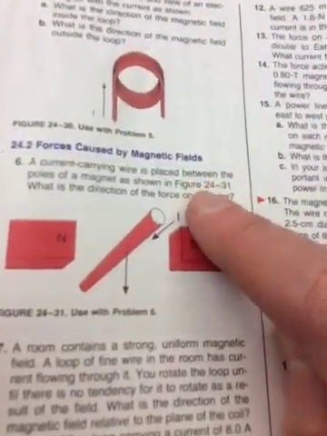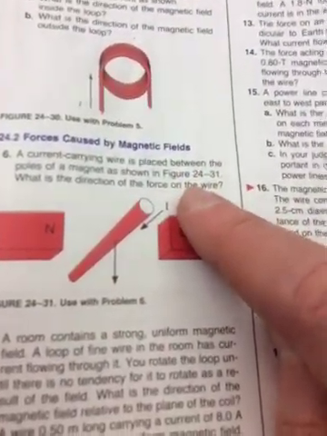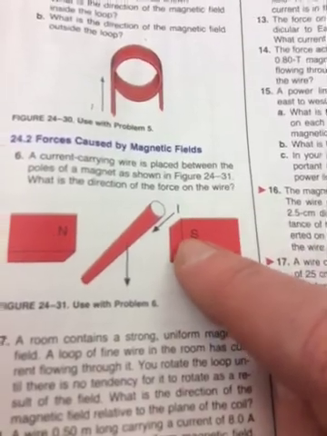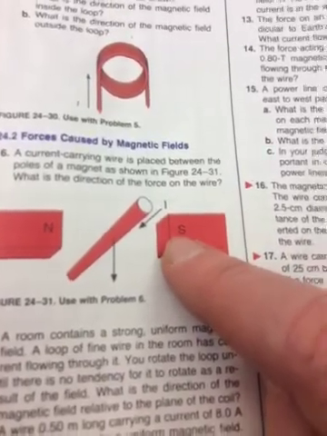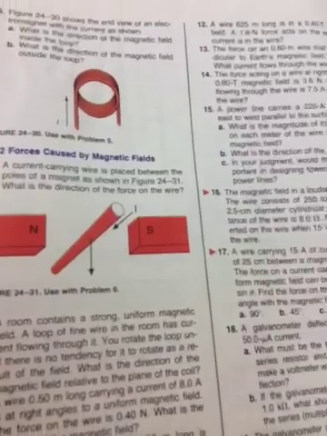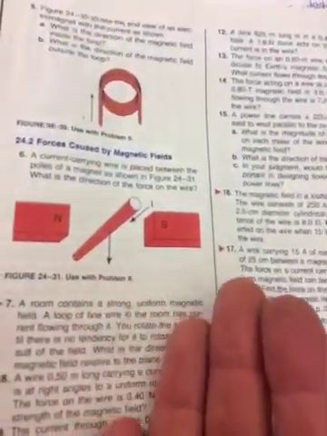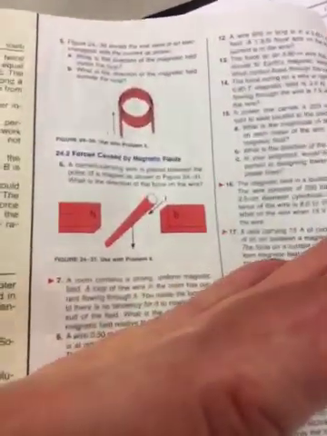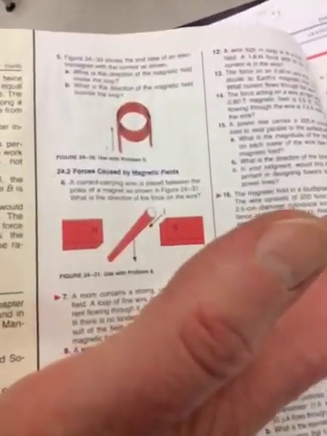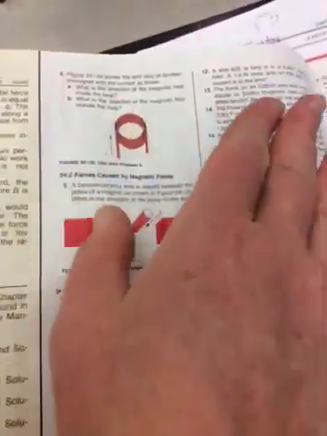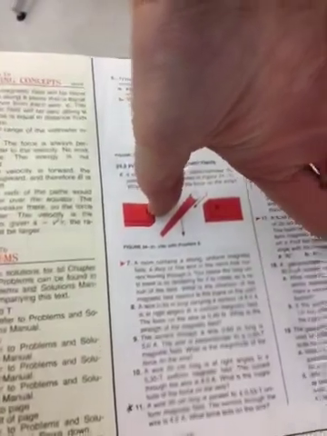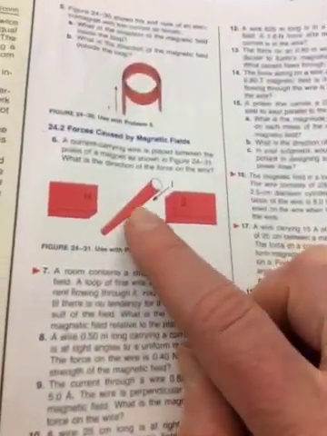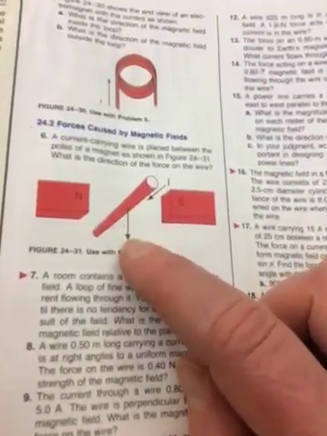Okay, number 6. A current carrying wire is placed between the poles of a magnet as shown. What is the direction of the force on the wire? So remember this hand rule, and again, your textbook always assumes conventional. So your hand goes from north to south, and it says the current is going into the page, so the force must be going to the bottom of the page. And look, they were nice enough to put the arrow in there for you.